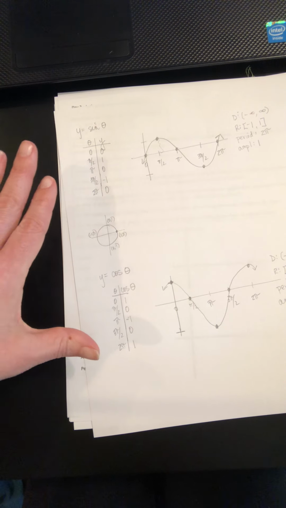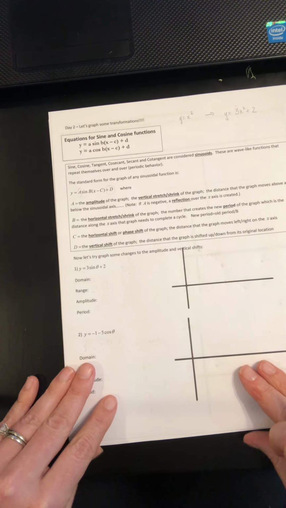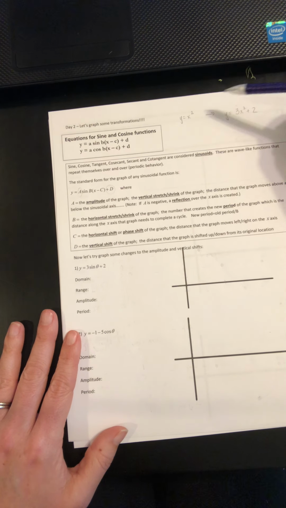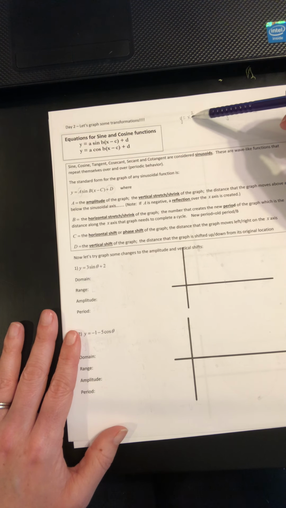Now, I'm going to use these ideas to graph some transformations. So if you take a look at day 2 on worksheet 6-6A, the third page in the packet that I gave you, or the front of the second page, we're going to graph these just like we've been graphing regular old functions like parabolas.